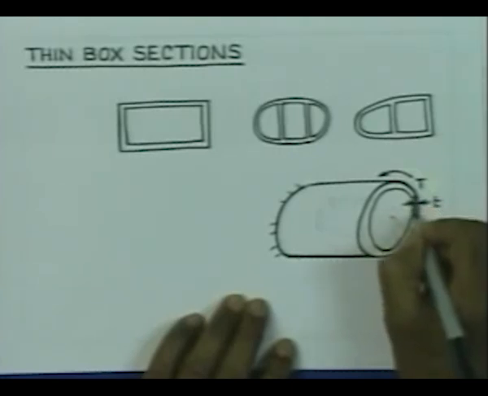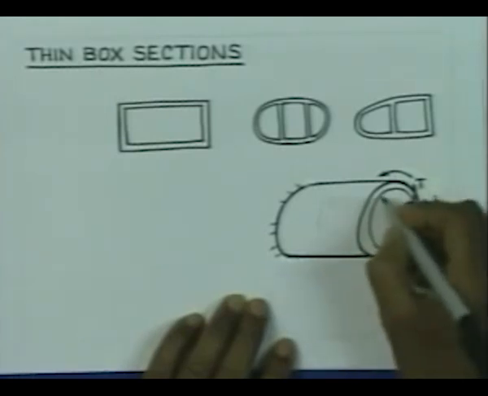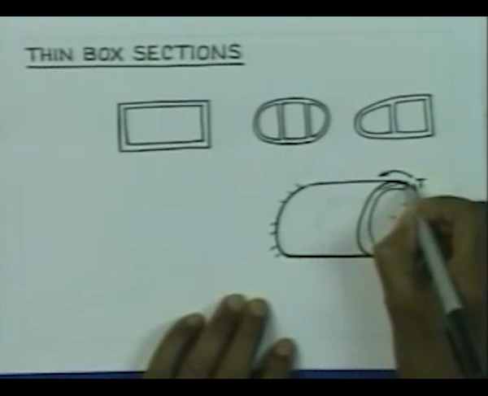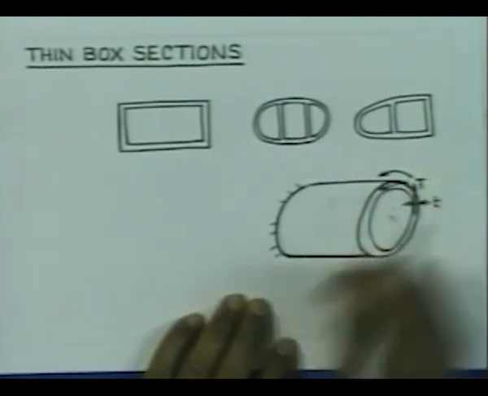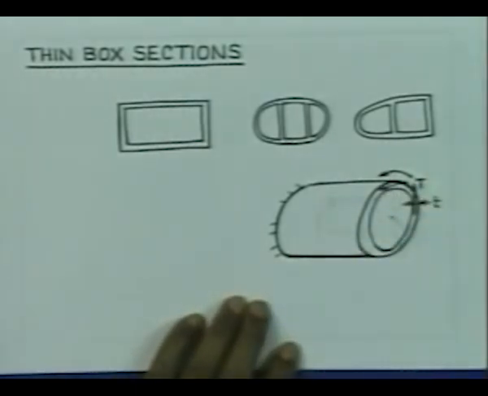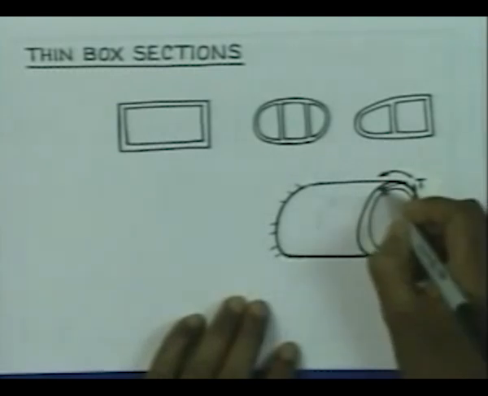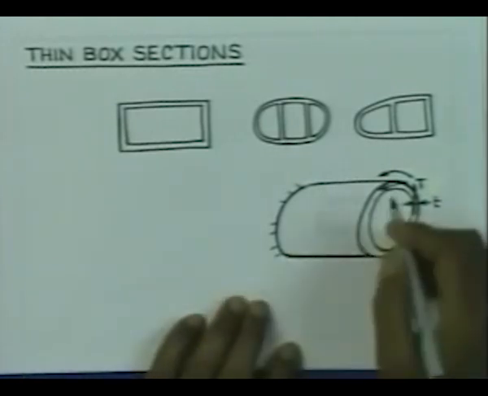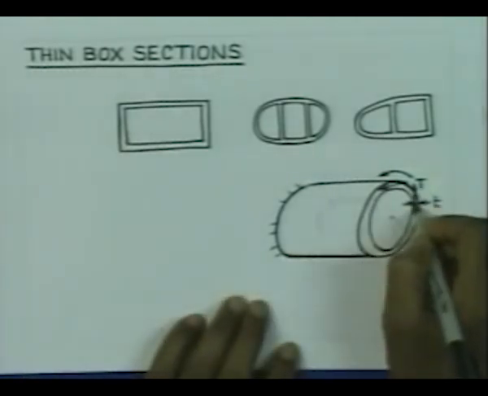So, the stresses are going to act like this at this point. Similarly, a typical point here would have shear stresses acting like this. Because of the thin section, we can assume that the stresses are going to be uniform, and it can be indicated by a single value at a point.